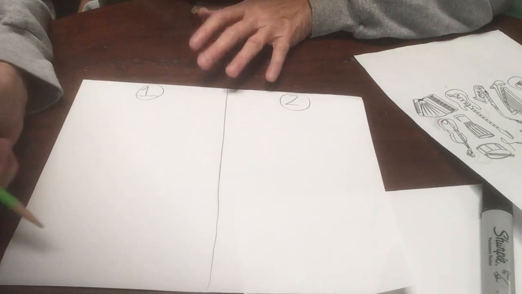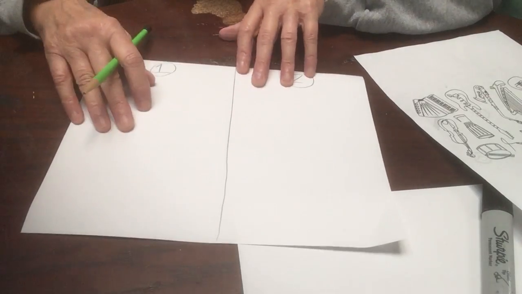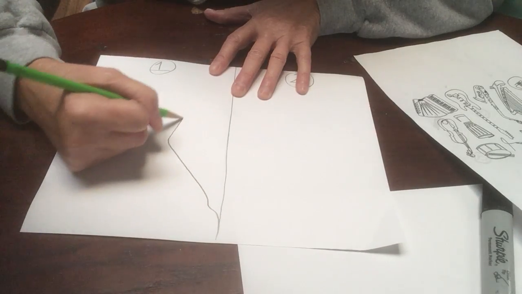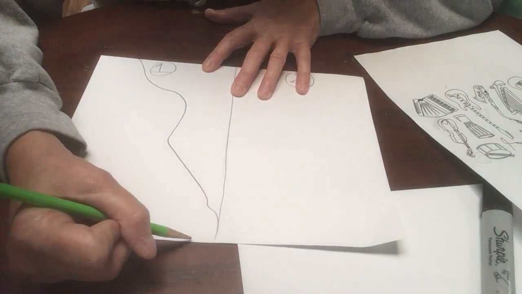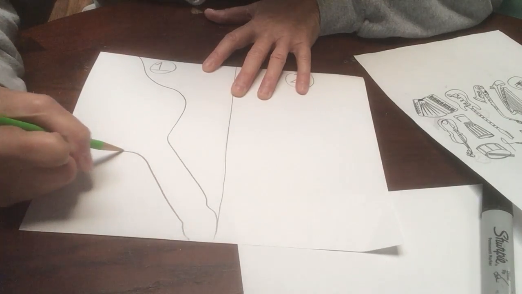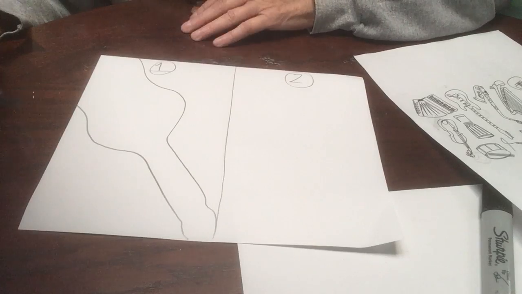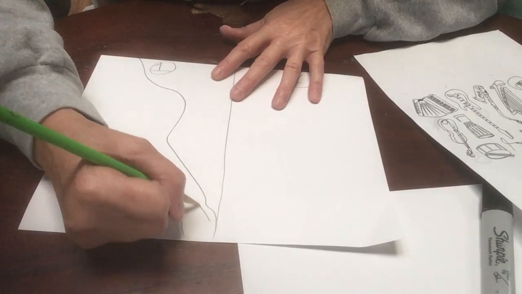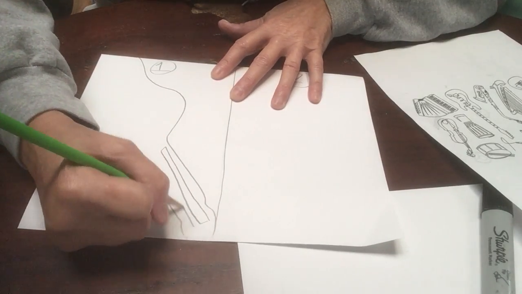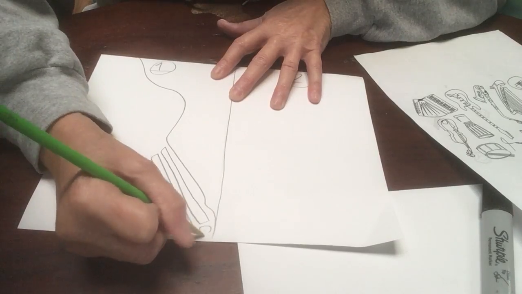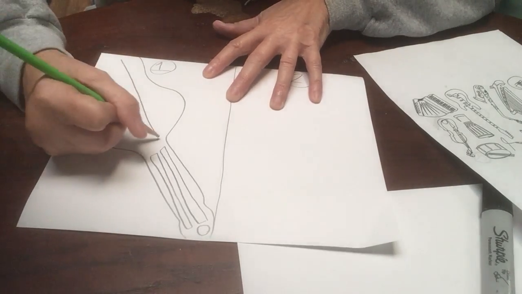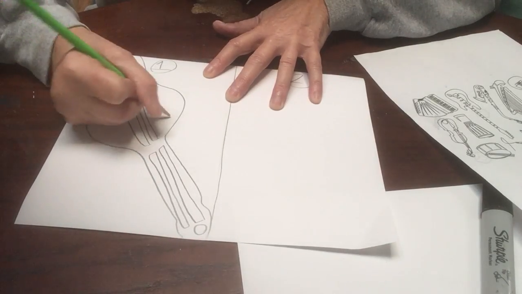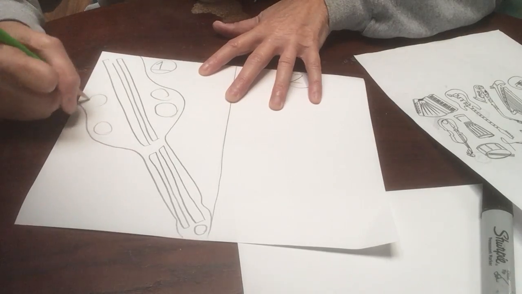For number one, I'm going to decide which musical instrument I want to do, and I think it's going to be a guitar. So I draw the neck, and then the body of the guitar. The thing about Cubism is it doesn't have to be exactly what it looks like. You can break things up and draw them the way you want. You decide what you want your guitar to look like.